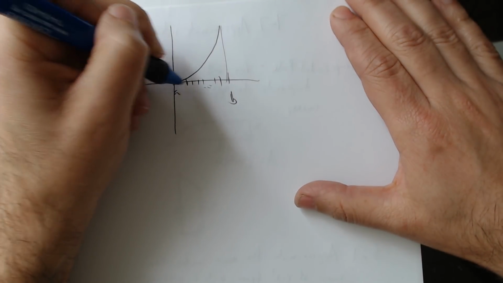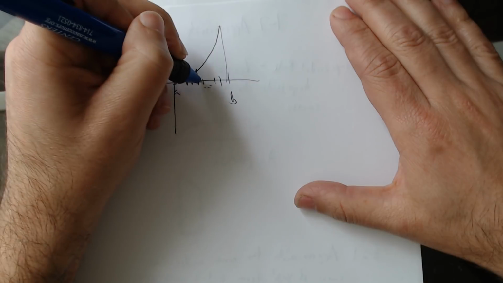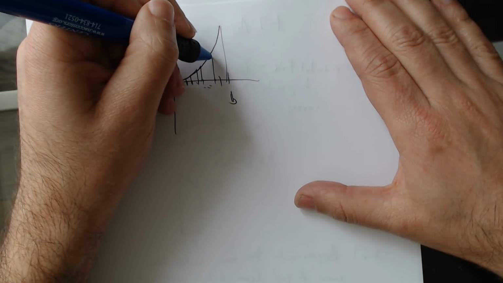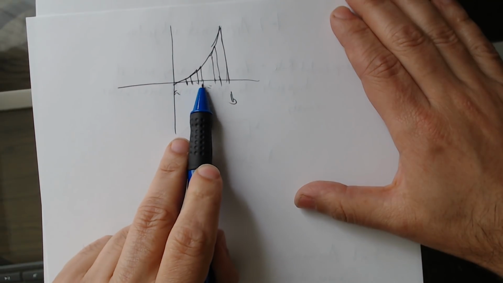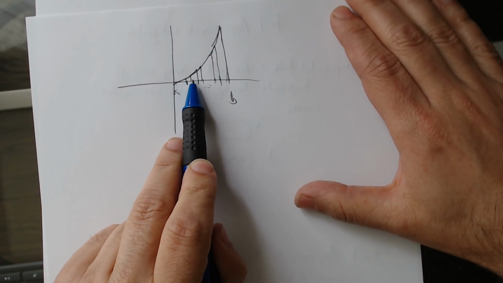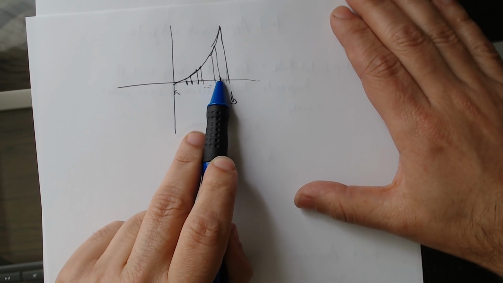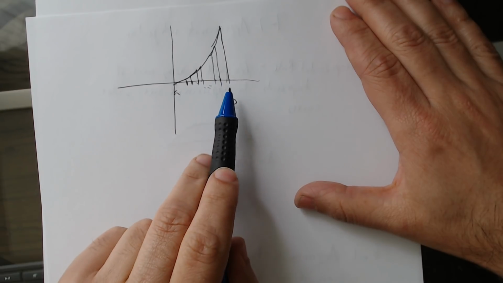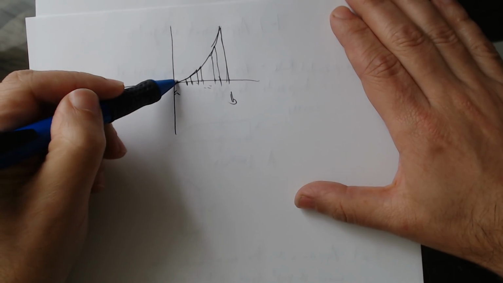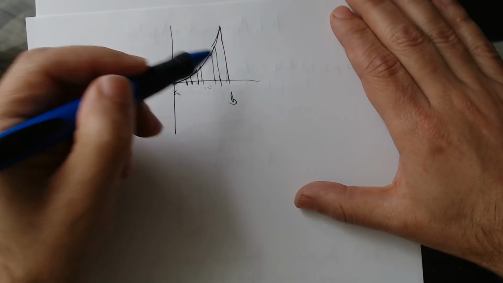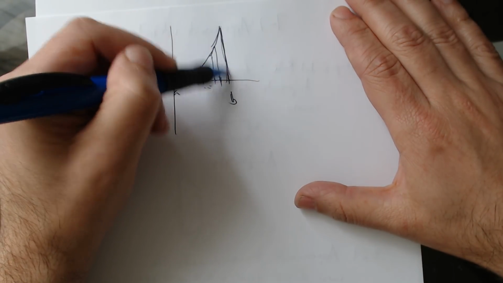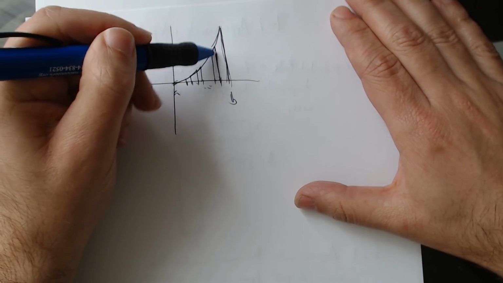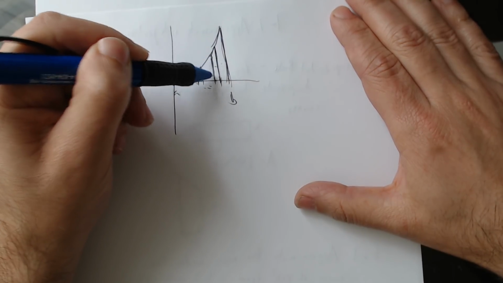The first trapezoid, second trapezoid, third trapezoid, fourth trapezoid, and so on. What you notice is every consecutive trapezoid shares a base. The only trapezoids that don't really share a base are the first one, where no one shares this one, and then the last one, where this base isn't shared with anyone, but this base is shared with that, and then this base is shared with that and that.